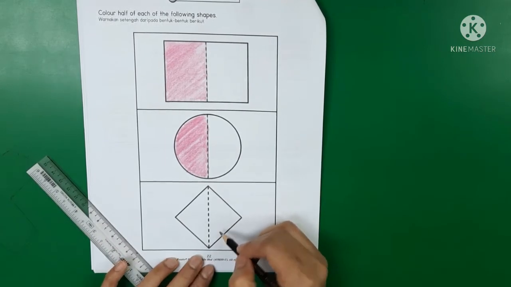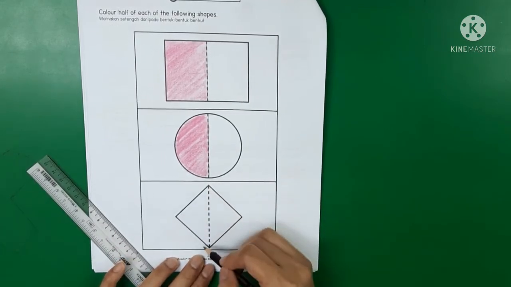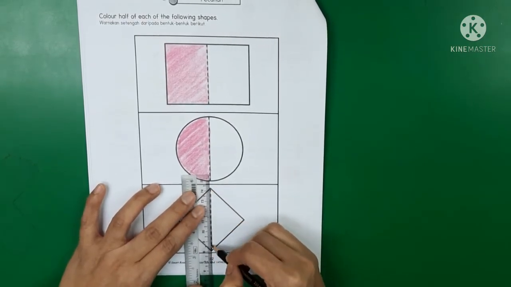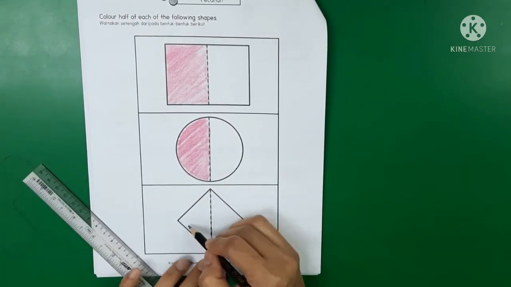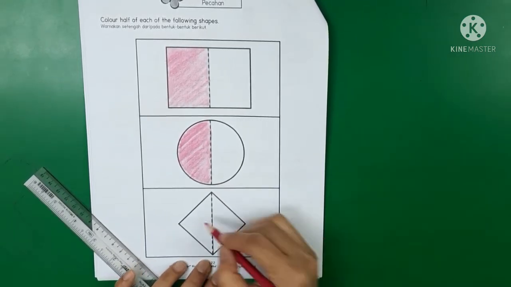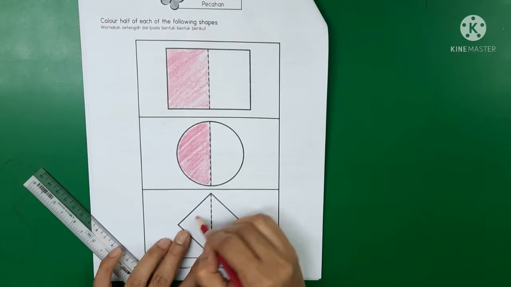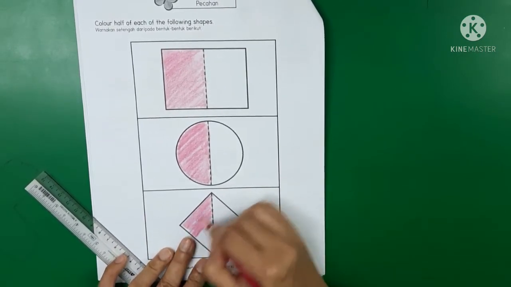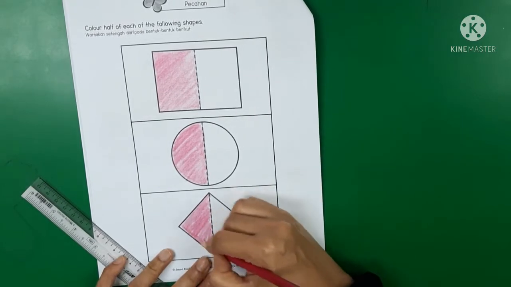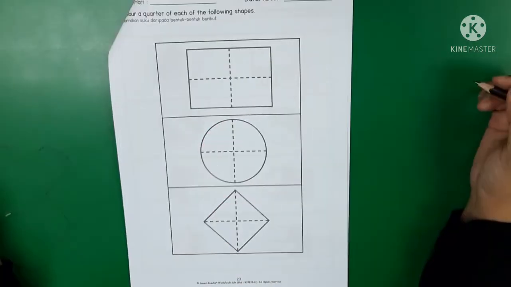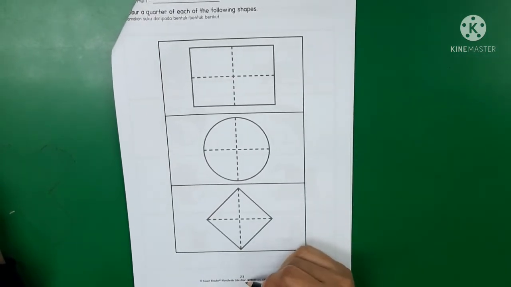Now the last shape is a diamond shape. And let's draw the symmetrical line to get an equal size of shape. Let's color half of the shape. Half. Good job.